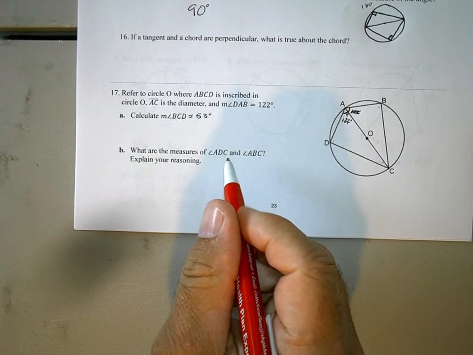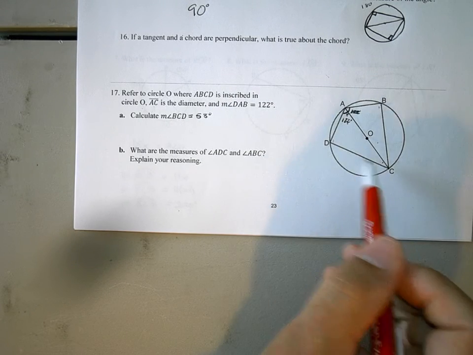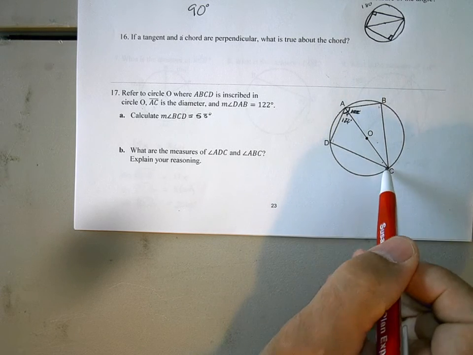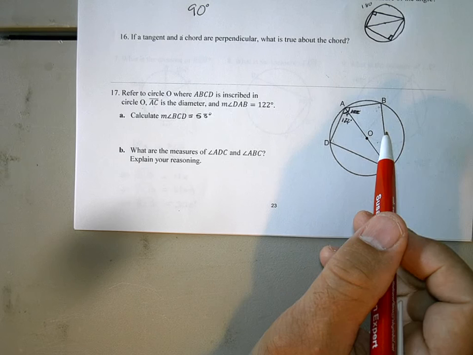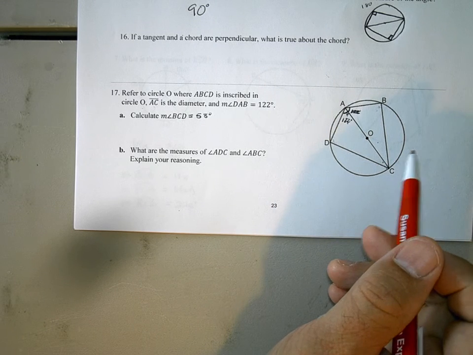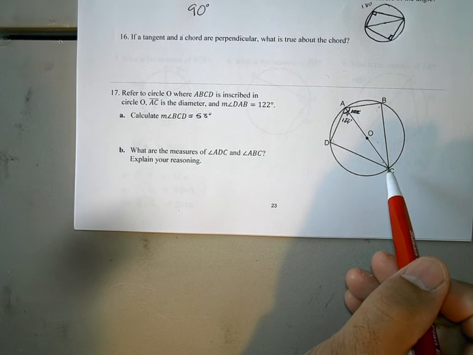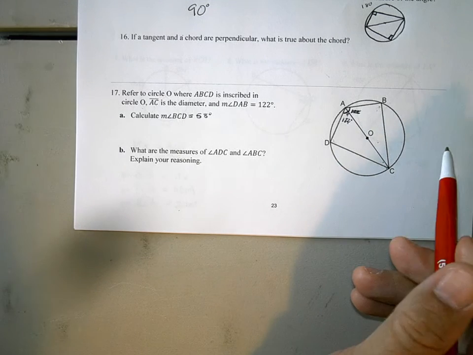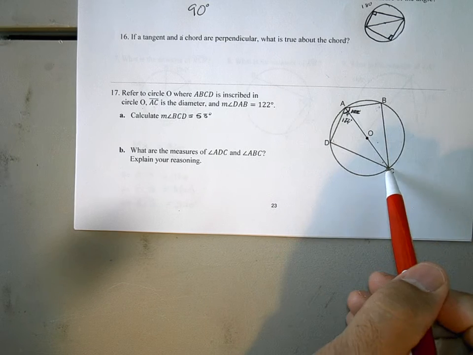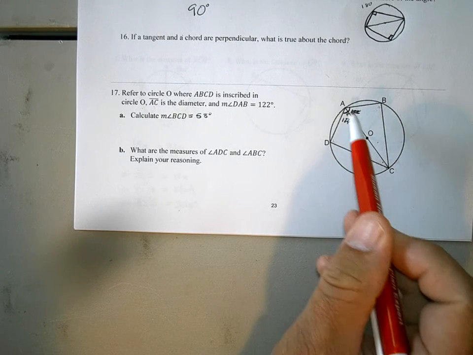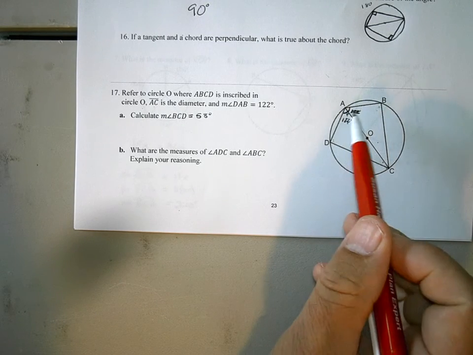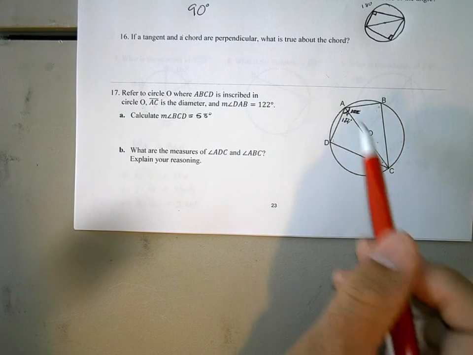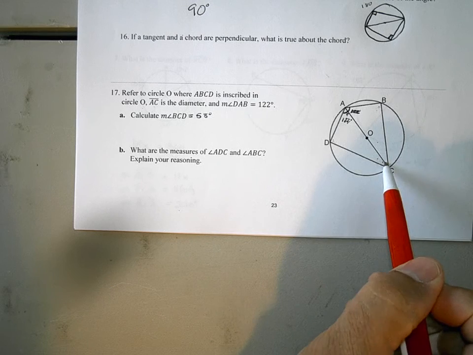Okay, what is the measure of angle ADC and the measure of angle ABC? Okay, so we know these have to be supplementary. This AC is important, because it bisects these angles. All angles have to add up to 360, and these two have to be supplementary as well.